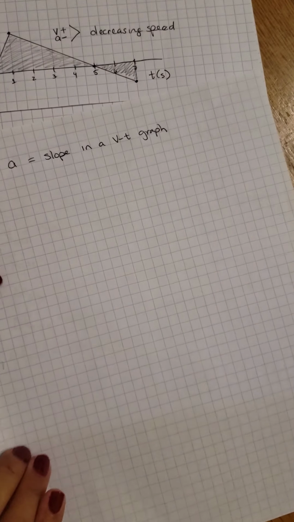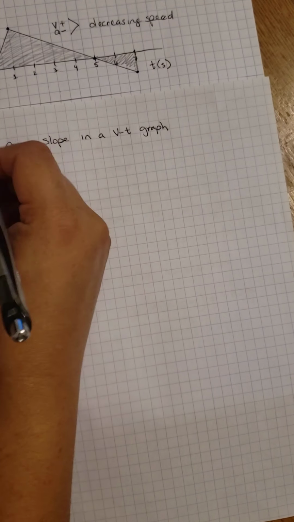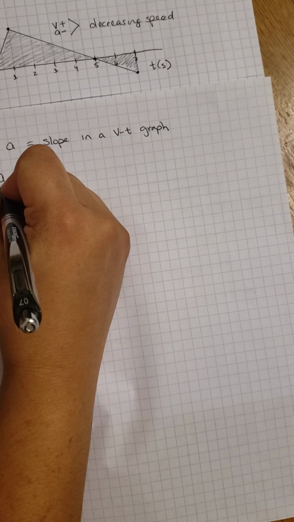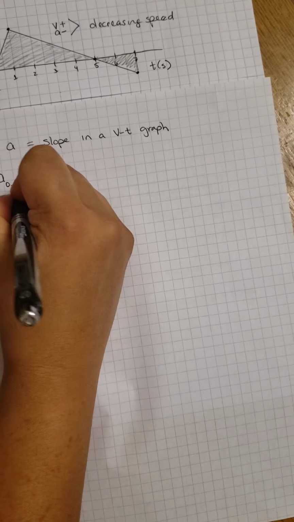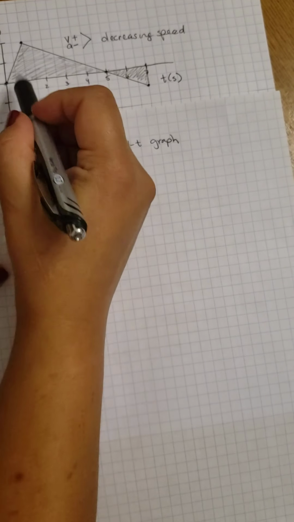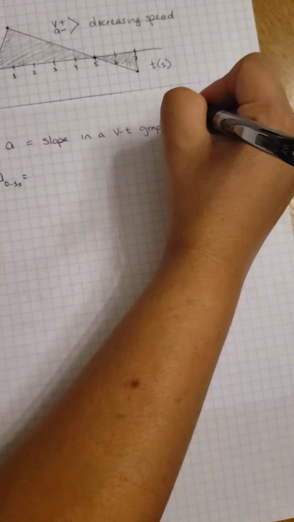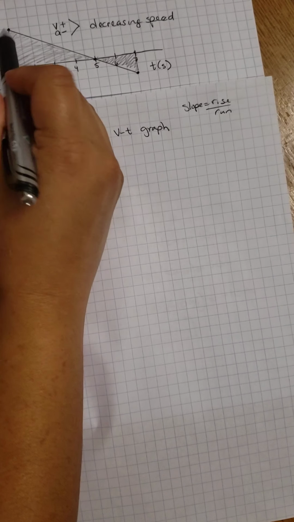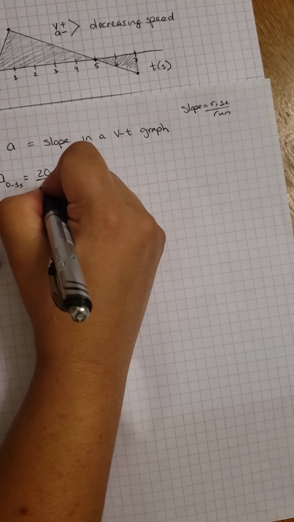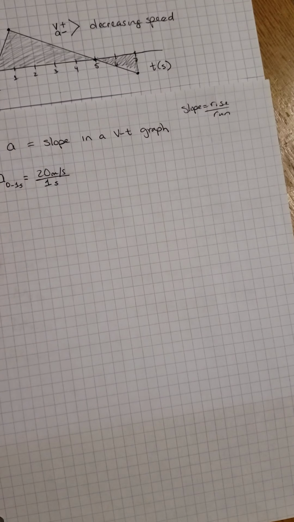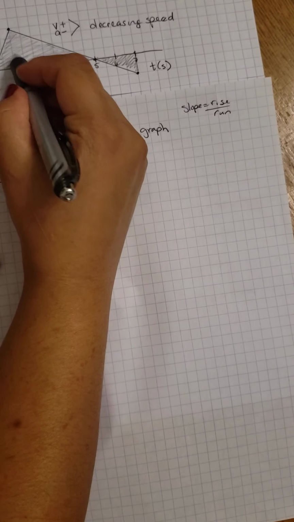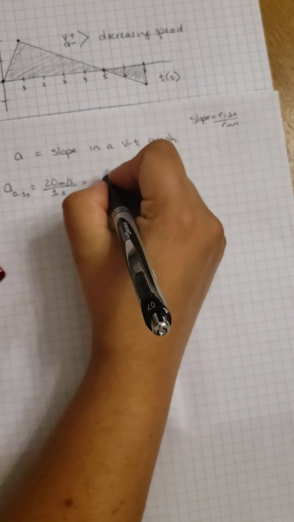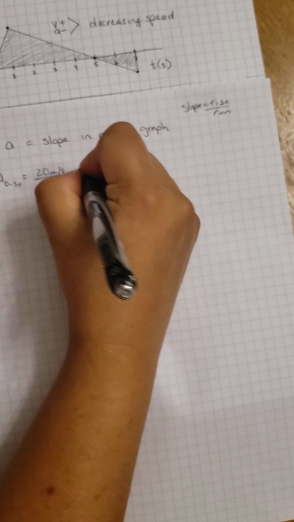We're going to find the acceleration for the first second. So let's find the acceleration for 0 to 1 second. And the slope of this line is going to be, remember, slope is rise over run. So our rise is 20 meters per second divided by our run, which is 1 second. Remember, that's your change in velocity divided by your change in time. So 20 divided by 1 is going to be 20 meters per second squared, and that one is positive.